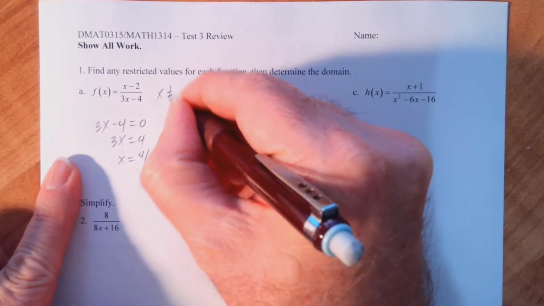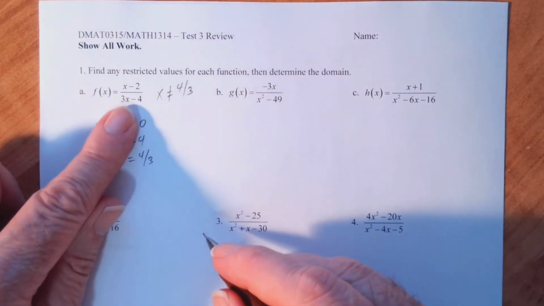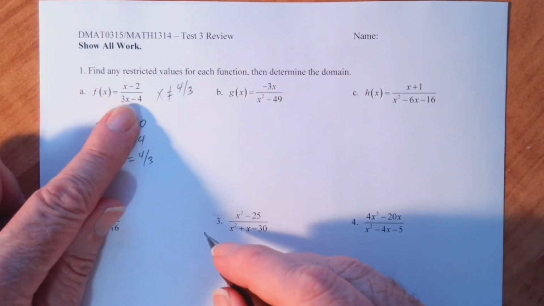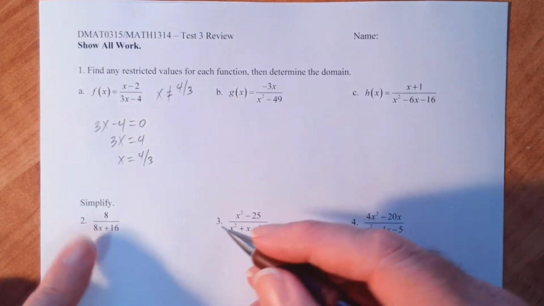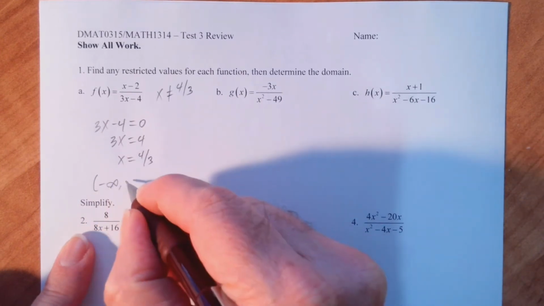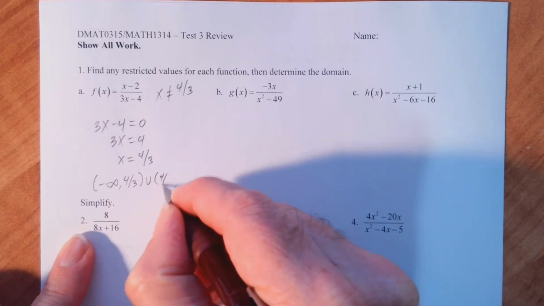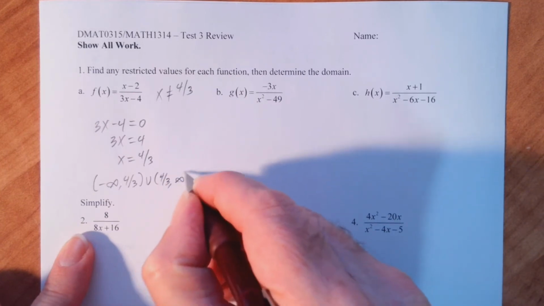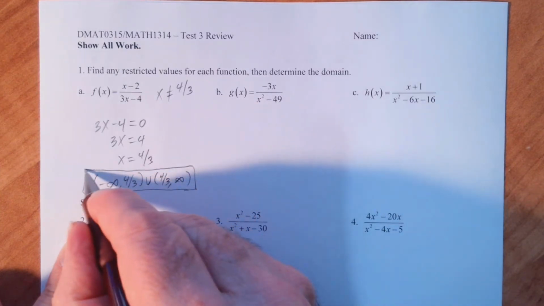And so that's the value that x cannot be. 3 times 4/3 would actually be 4, and 4 minus 4 would give you 0. And so our domain is every other number, negative infinity to 4/3, union 4/3 to infinity, which is basically all real numbers except 4/3.